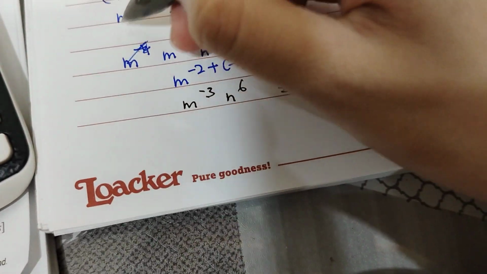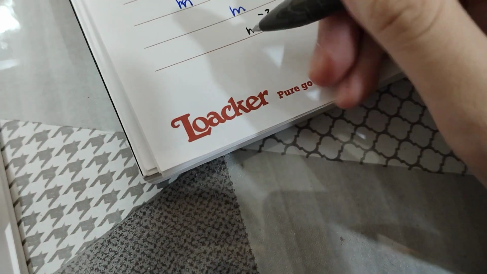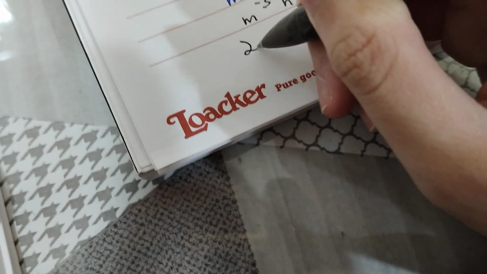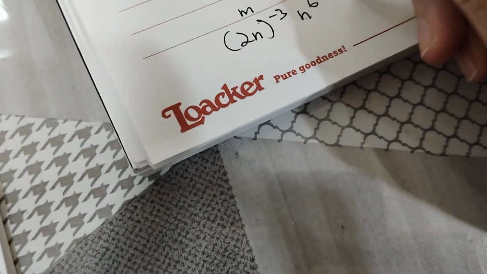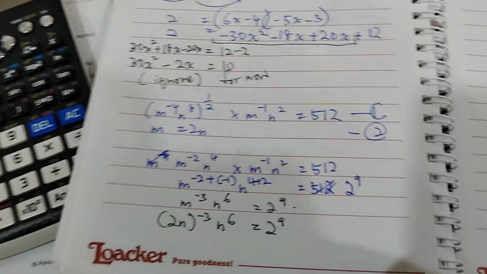Now we can use the information given to us. So I'm gonna sub that in. So m is now 2n outside with a -3, and there's an n6 out here with a 2, 9 over here. Okay, I'm gonna move this over to the other page. I'm going to rewrite the equation.